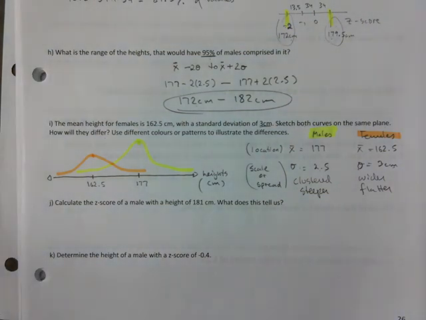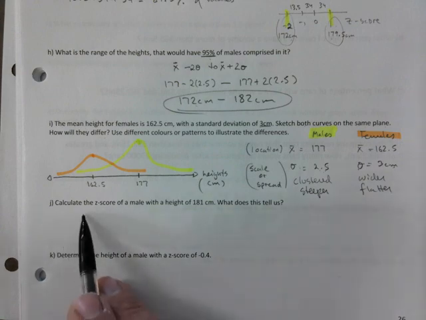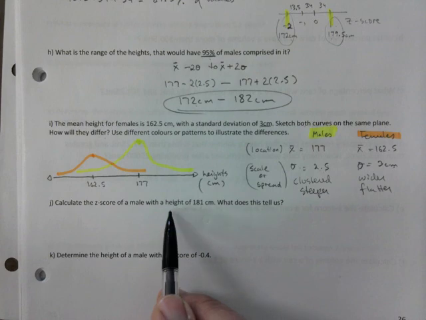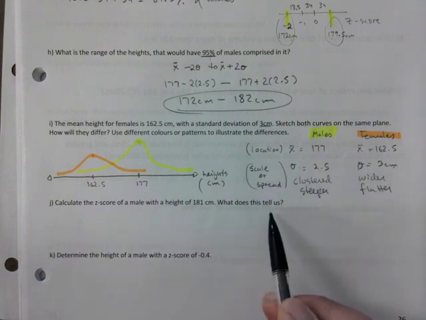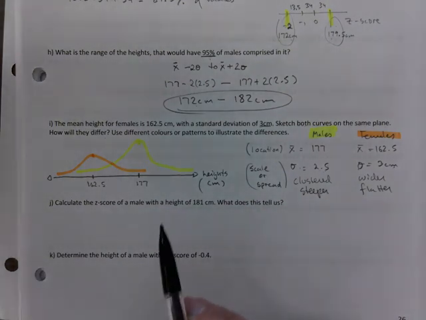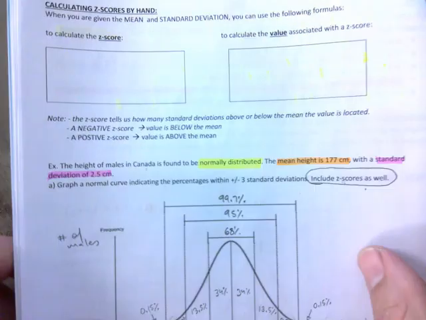Again, sketch it and you'll be fine. And for the next part, I need to give you formulas for this next one. I skipped that yesterday, okay? It asks you, calculate the z-score of a male with a height of 181 centimeters. What does that tell us? So let's go back in time a little bit to 25. I'm going to give you those formulas at the top here.